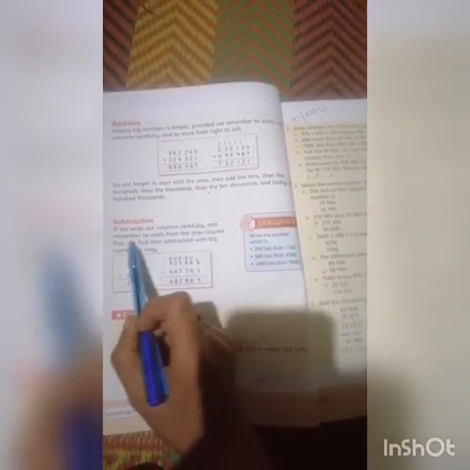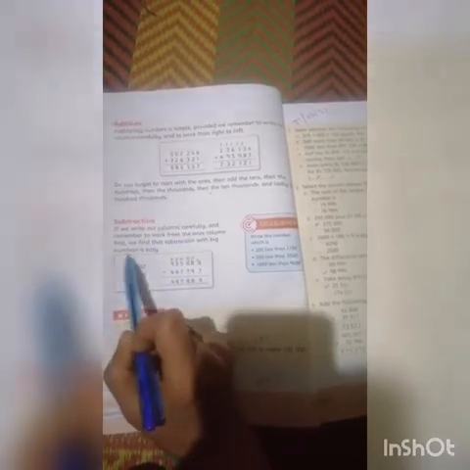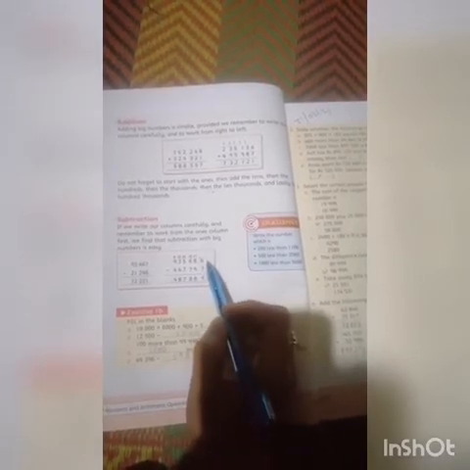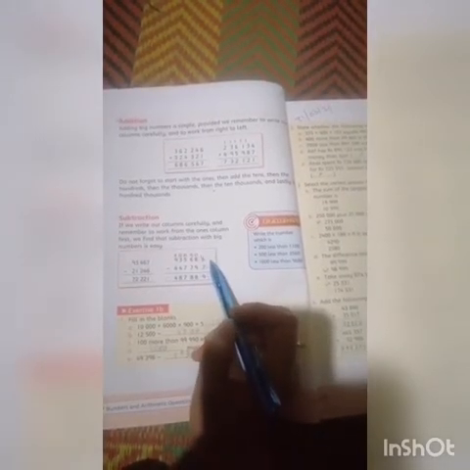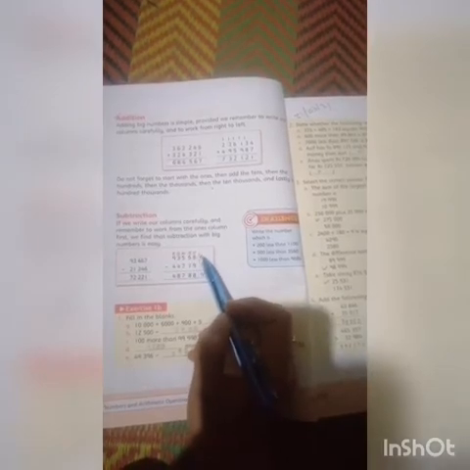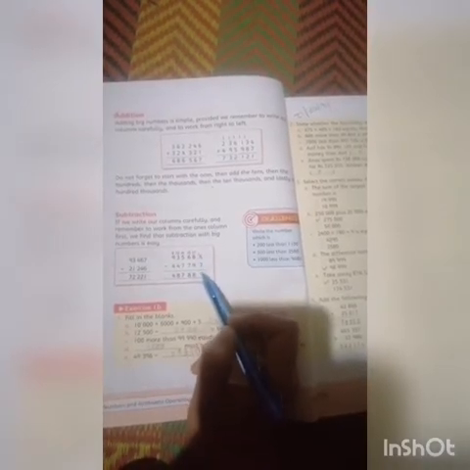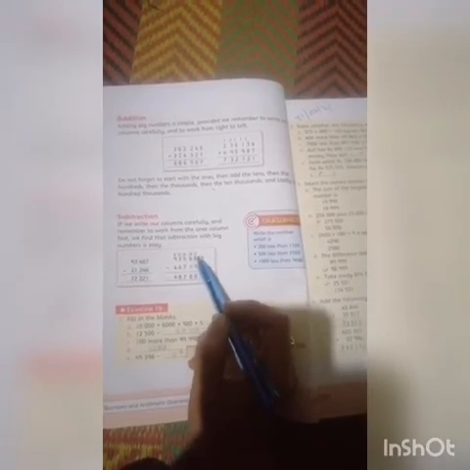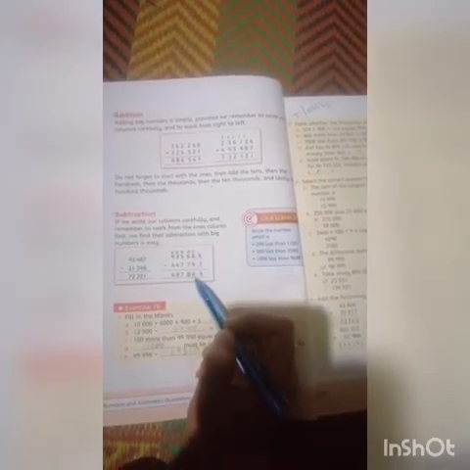Subtraction. If we write our columns carefully and remember to work from the ones column first, we find that subtraction with big numbers is easy. Here when we subtract, you see that the first number is smaller and we take a carry. Here is a 16. 16 minus 7 is 9. Here we have a 7. We again take a carry, and 17. 17 minus 9 is 8.